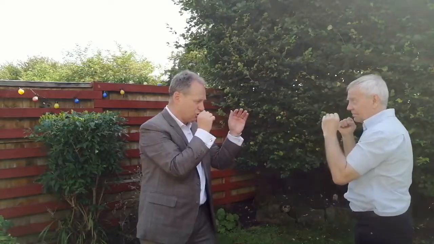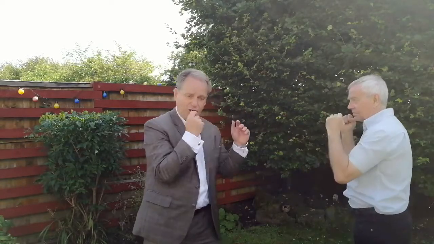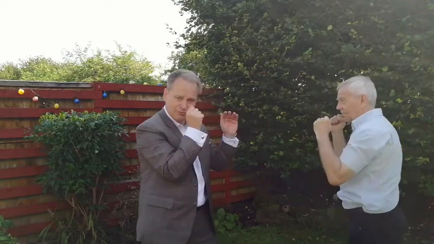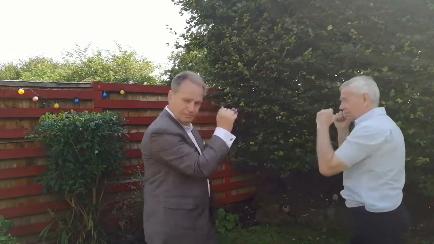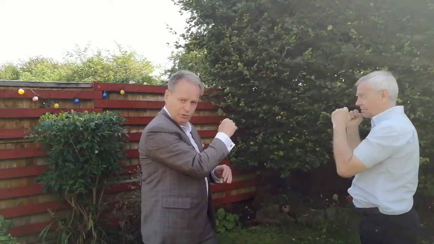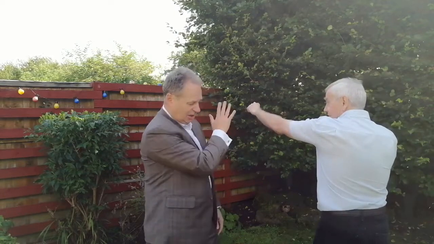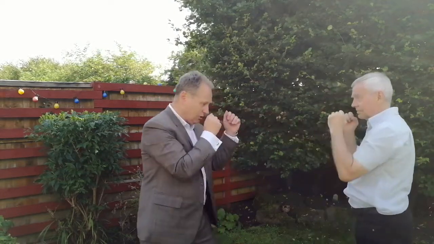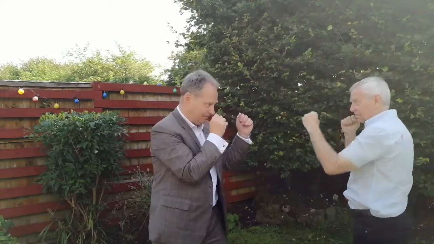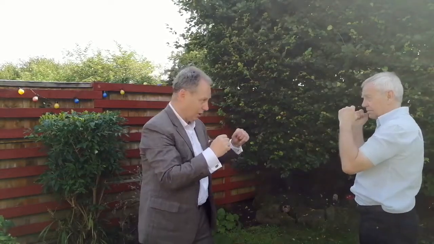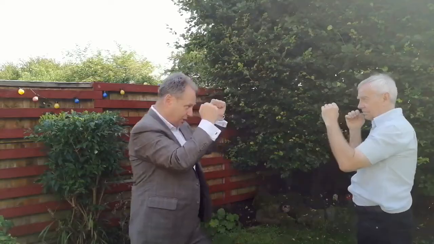To a jab, it goes like this. Now it's just a slight movement there. You move your head, turn your body, and that's all I do. Hand stays in front of my face. It's not a big movement. If the fist is going to go over there anyway, I don't chase it. I only have to do that, and that's all the slip is.